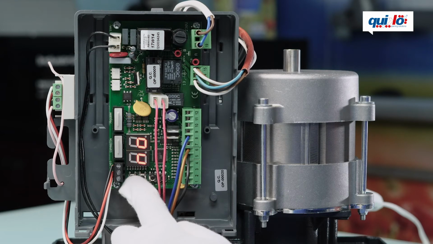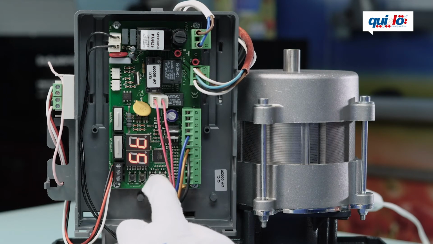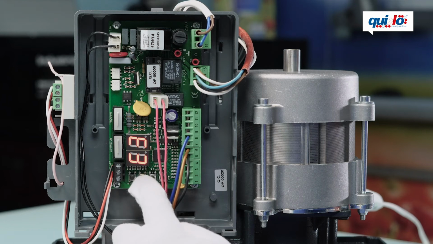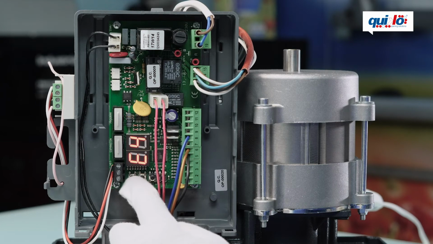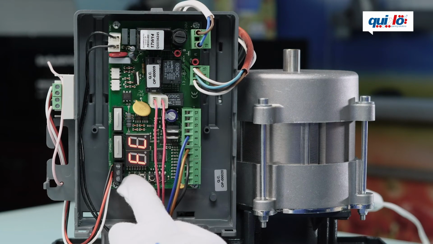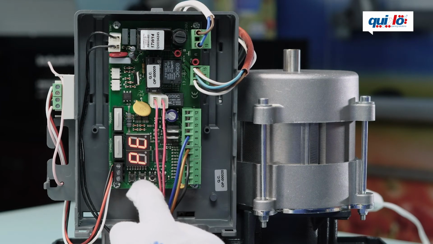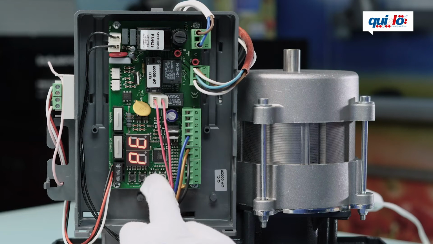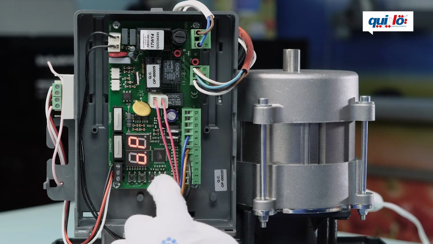E2 is the stop push button. You can disable or enable it. E3 is the external photocell. E3 and E4 are for the external and internal photocell. E5 is the setting for the limit switch. You can set if you have a normally closed limit switch or normally open. E6 is for the opening limit switch. E7 is for the pedestrian, so that you can give a pedestrian input, or you can give an open only or a close only input, or you can disable.